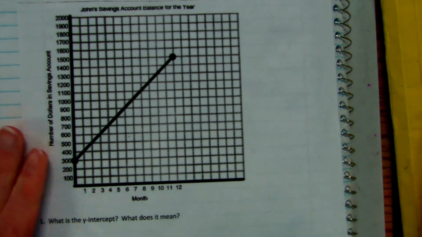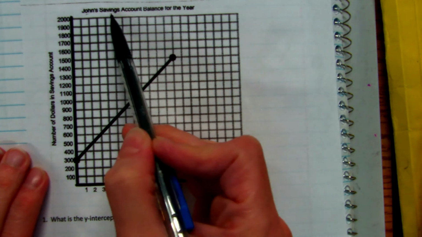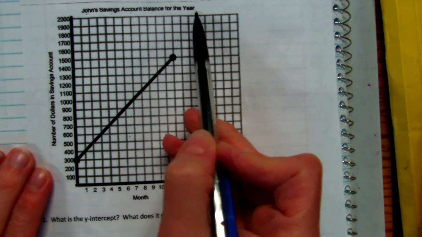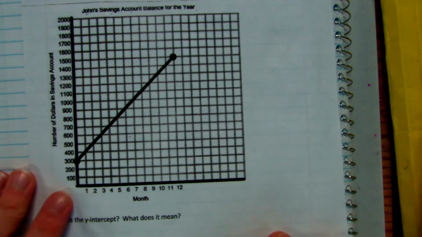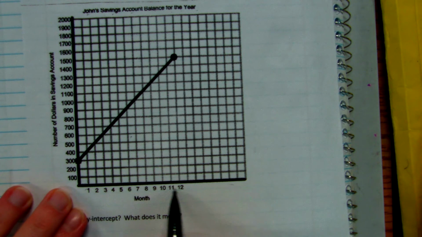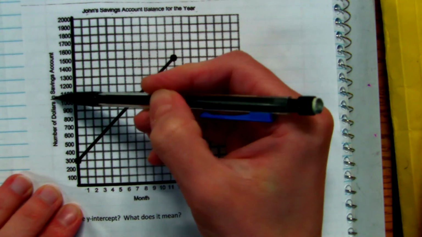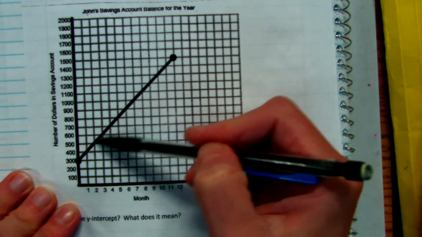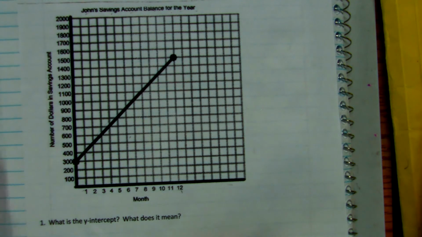This got cut off a little bit when I was printing it, but we can still read it. This is John's savings account balance for the year. So this is a savings account at the bank. He's saving money. So let's look at what's down here on the x-axis. We have months, so this is tracking a whole year. It's got 12 months. Up this side, it's got the number of dollars in the savings account. And so they're tracking his money in his savings account for a whole year. Okay? So we've kind of got the idea of what's happening. This is John's savings account.